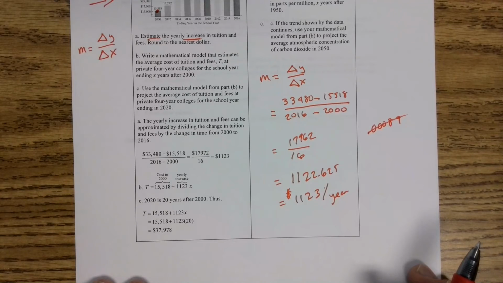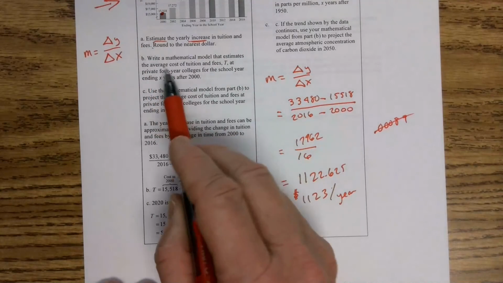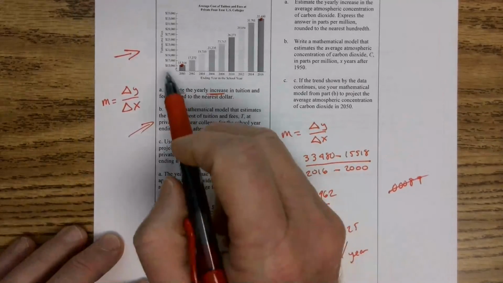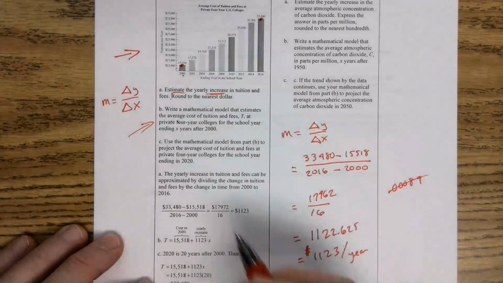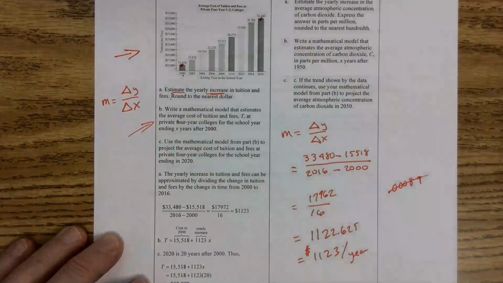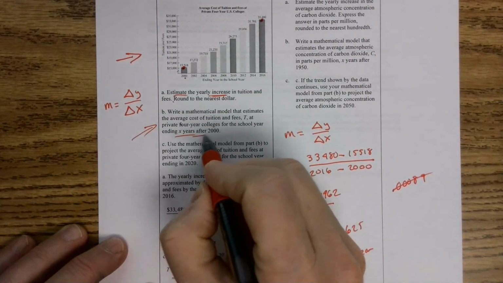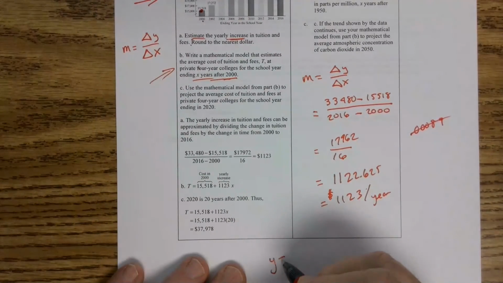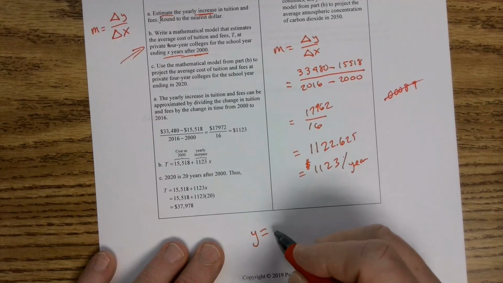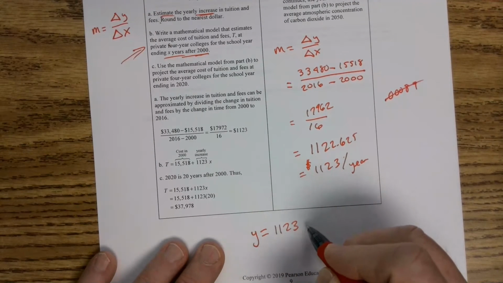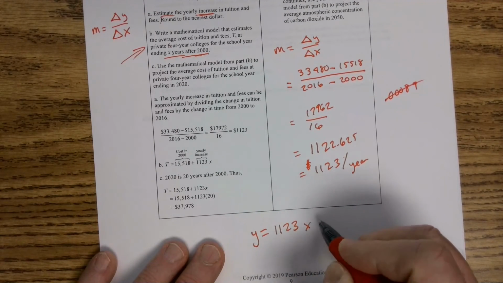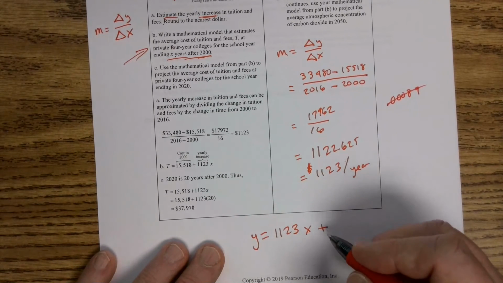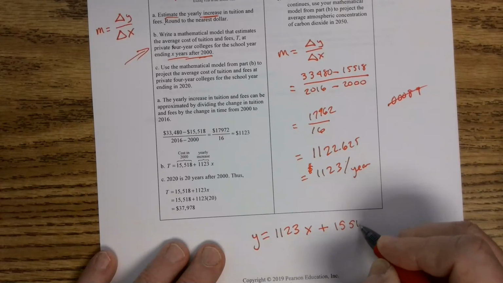Okay, so that is part A. It says write the model for it. Remember, on ours we started at the year 2000, so that's why they're going to say that that's the y-axis. So they say since 2000. So all we have to do is go y is equal to the slope, which is 1123 times x plus how much it was in the year 2000, 15,518.